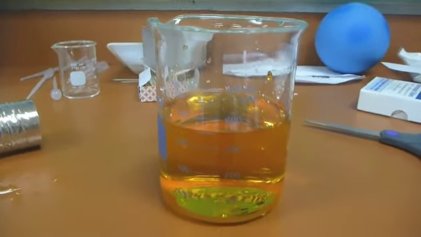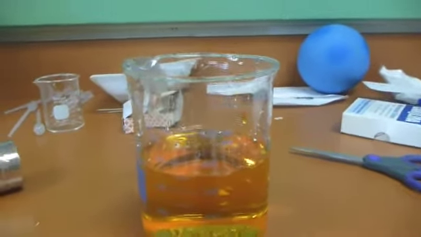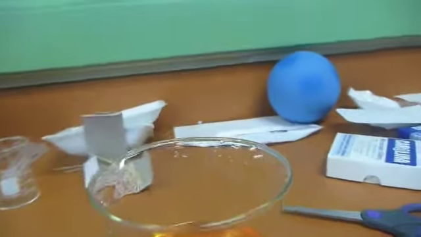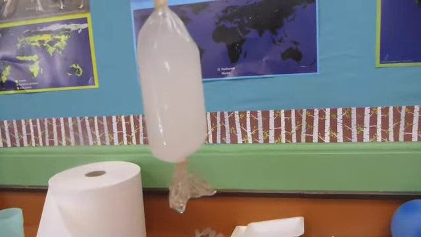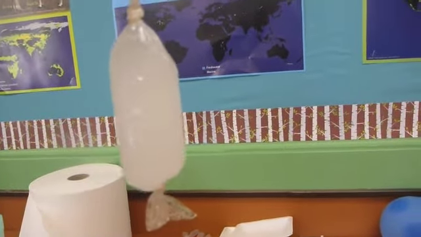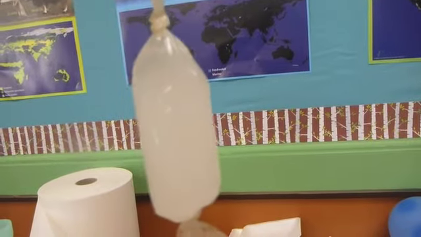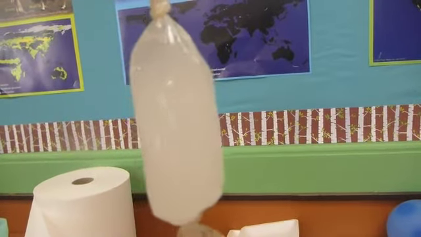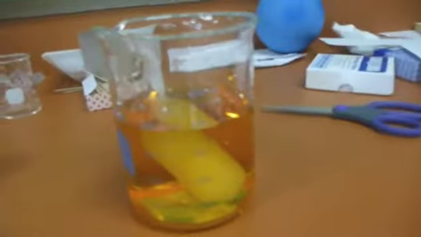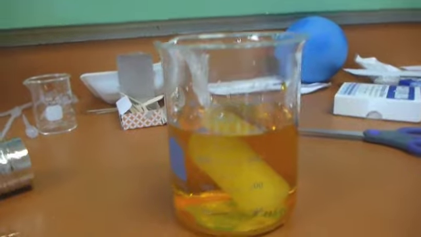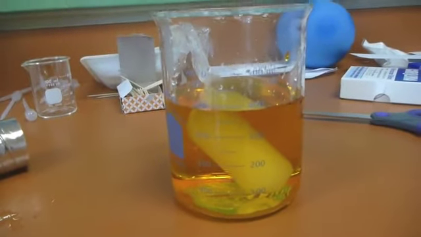So this is an iodine solution. It's just water with some iodine in it. And here I have dialysis tubing filled with starch solution. And when iodine touches a starch solution, this is cornstarch, and so when iodine touches a starch solution, it turns blue. So I put the dialysis tubing in with the iodine.